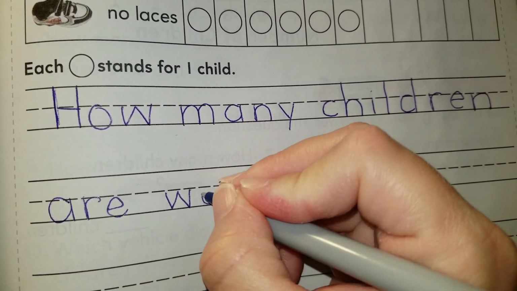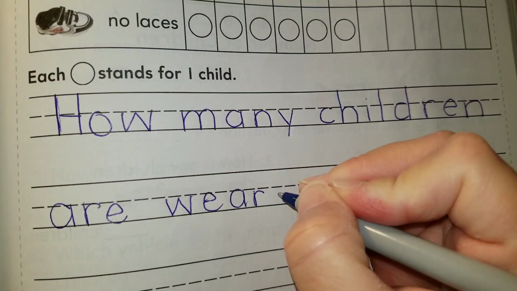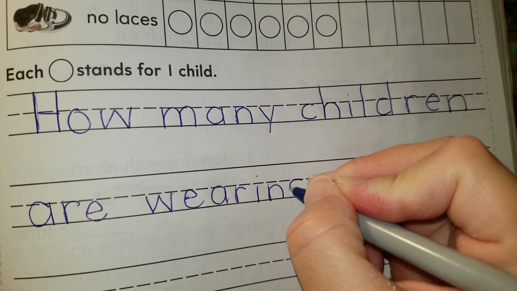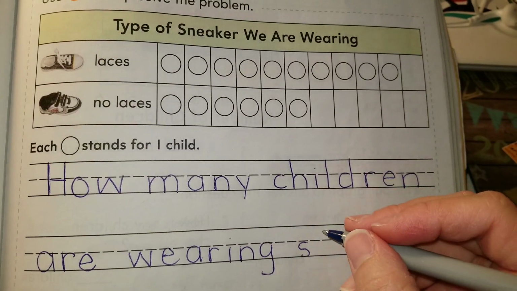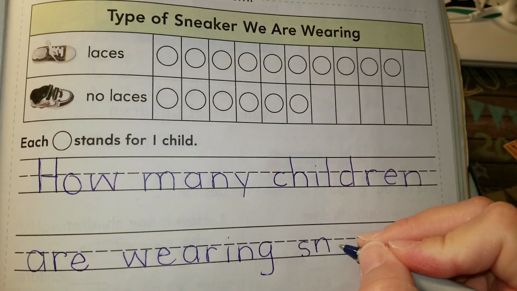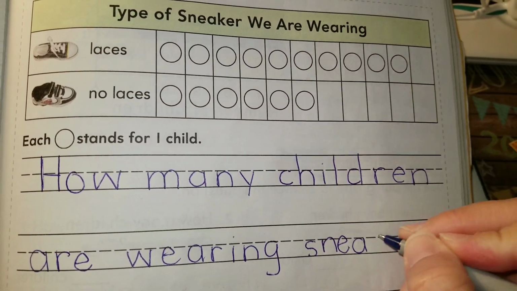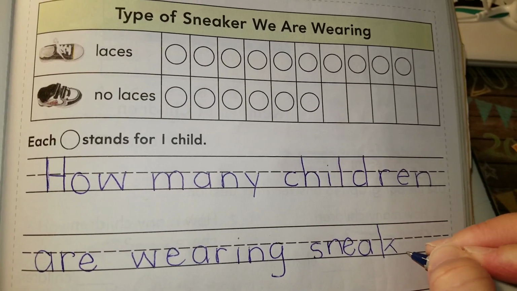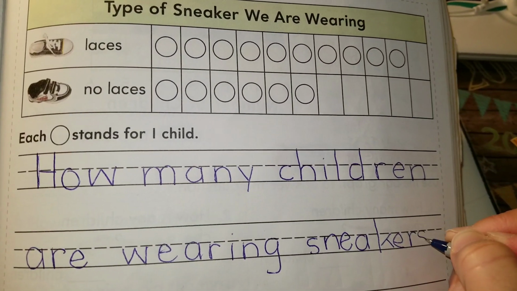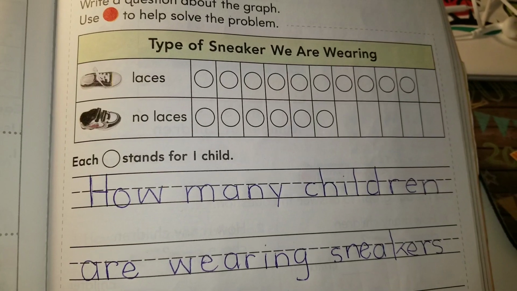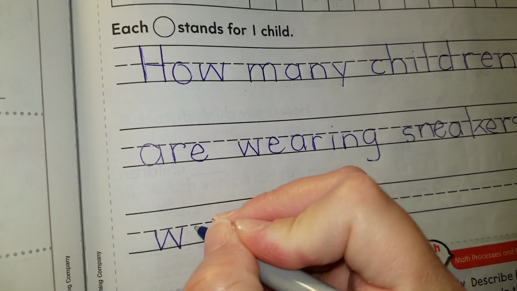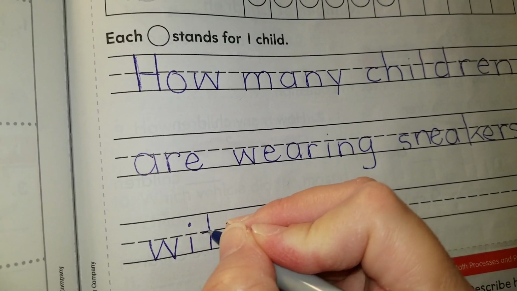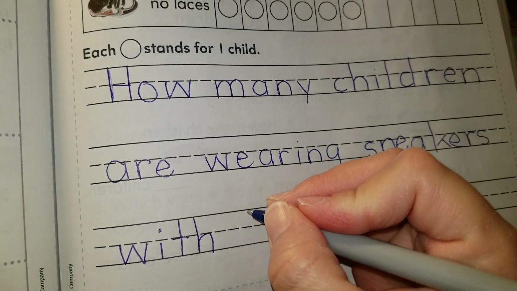wearing sneakers with laces. And since this is a question, we must put a question mark at the end.